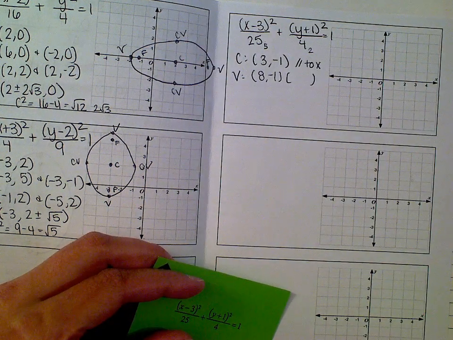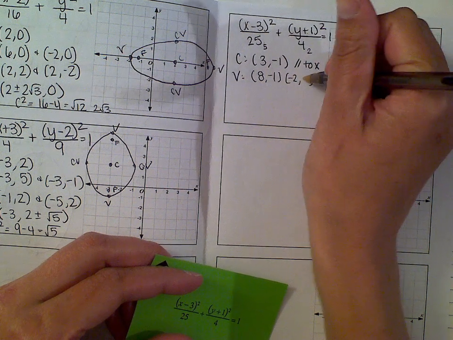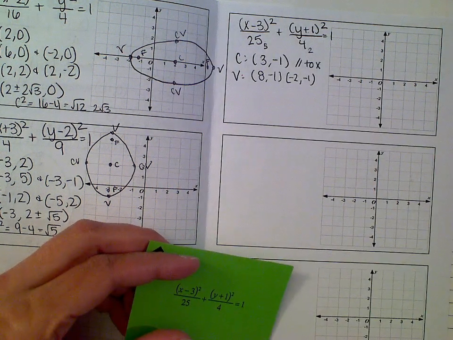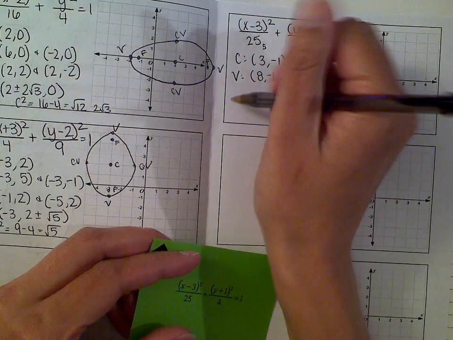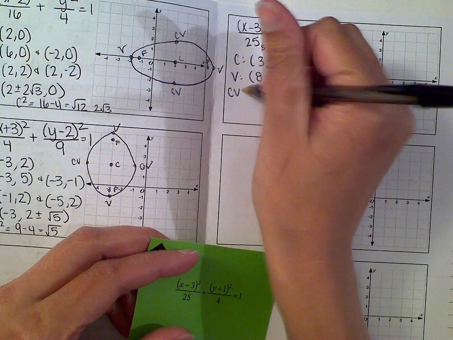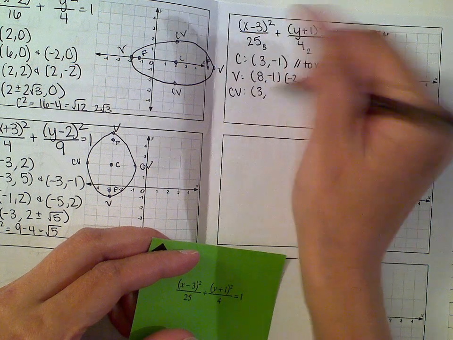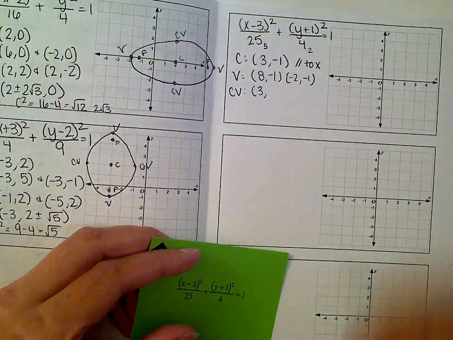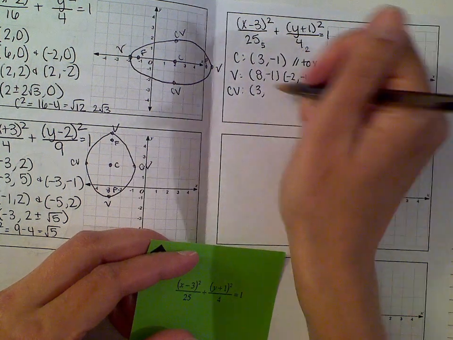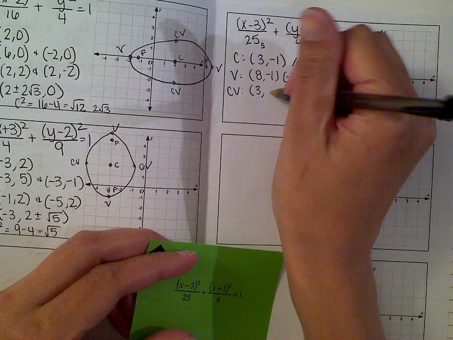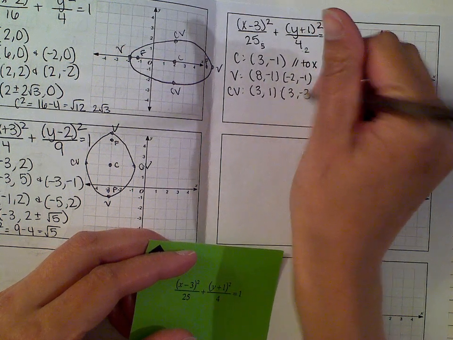This is so not going to fit on my graph. And then 5 in the other direction, so negative 2 comma negative 1. Now that's the long part of your ellipse. The short part are called co-vertices, and the x value of your center will stay the same, and now you're just changing the y height by a smaller amount, which is 2. So when I add 2, we're at 1, and when I subtract it, we're at negative 3.